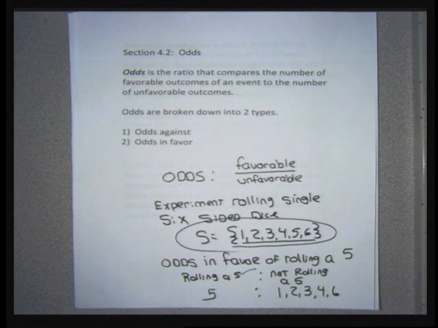Mostly when you read odds anywhere, they're odds against as opposed to odds in favor. And as we get deeper into this section, I'll show you the difference between odds against and odds in favor and how to compute each.